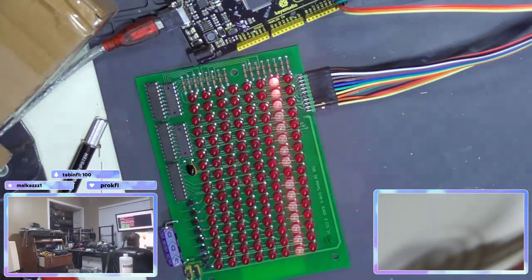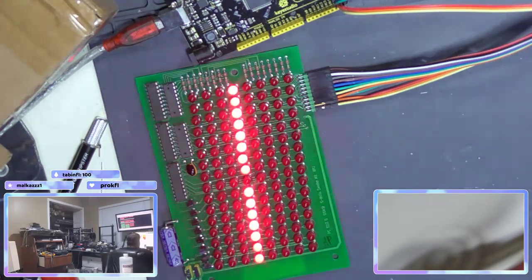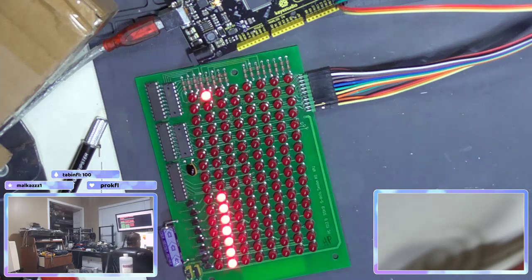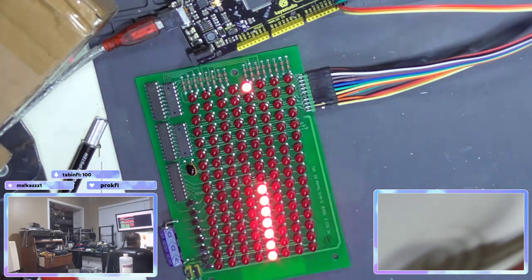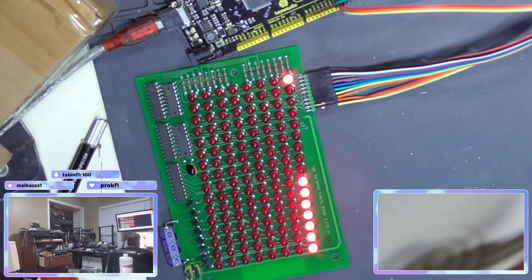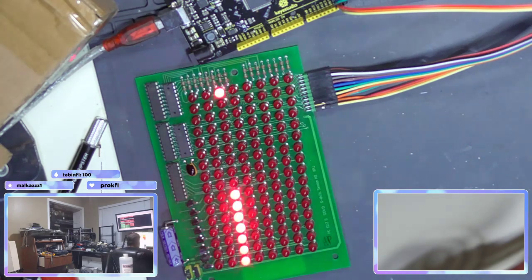Or not. Let's do this. Let's go back to 1 on this one. Let's clear out both the high and low order bits. Just do a blanking pulse to clear everything out.